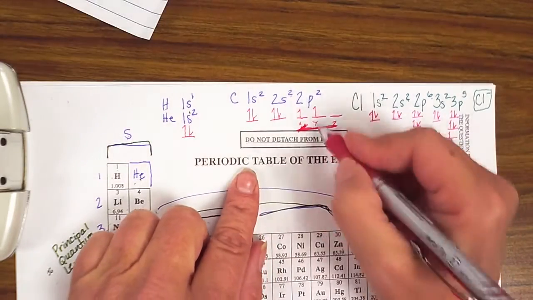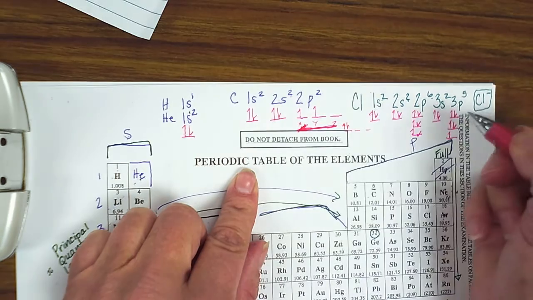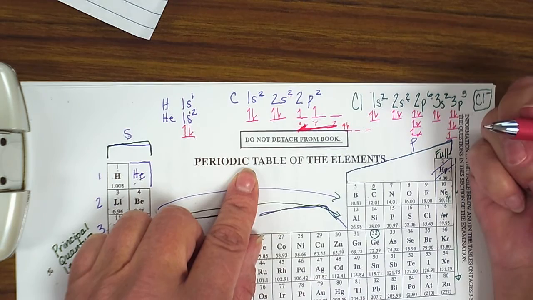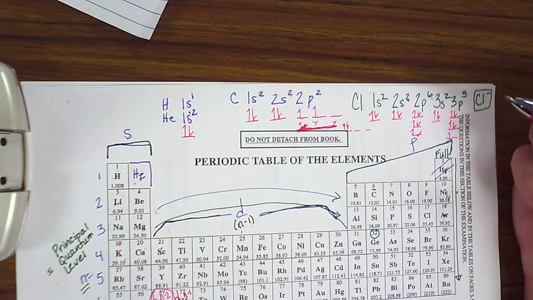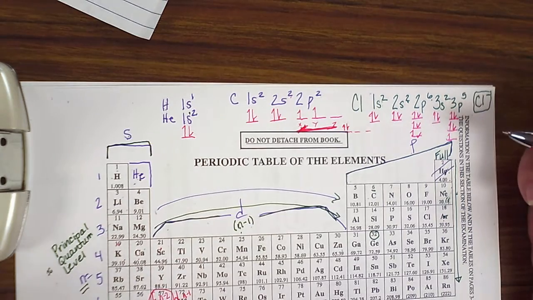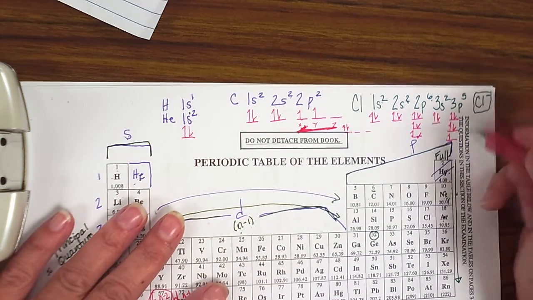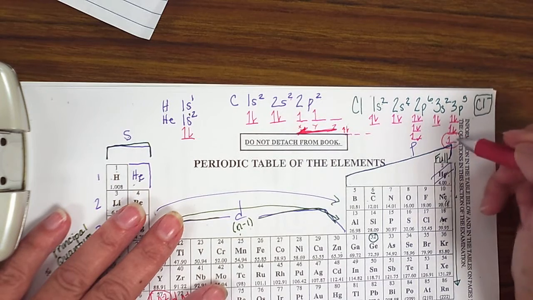So if I had done it this way, here where there was an up, down, and then 2 blank empty orbitals, there would be no electrons available for bonding. But this way, there were 2 available for bonding. So it's very important because we need those electrons, because that is how all atoms bond with each other. So a question on a test might be, how many electrons are available for bonding in chlorine? And the answer is 1. There's 1 electron available. There it is. Okay?